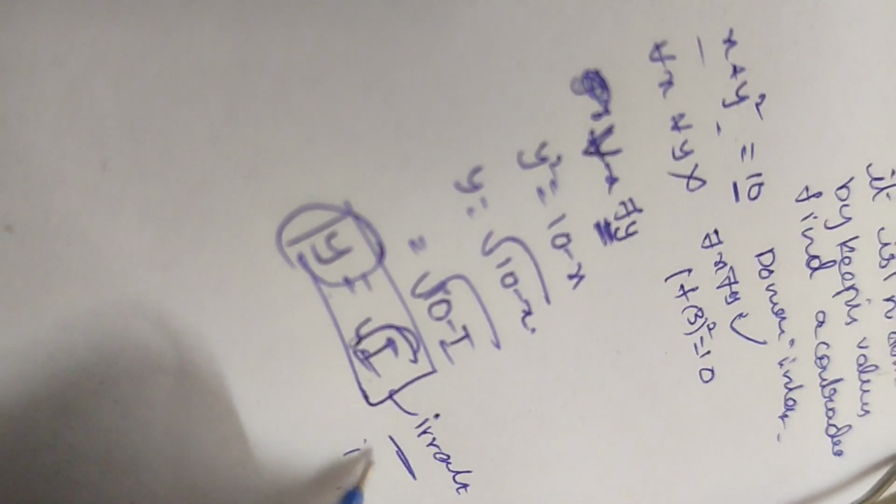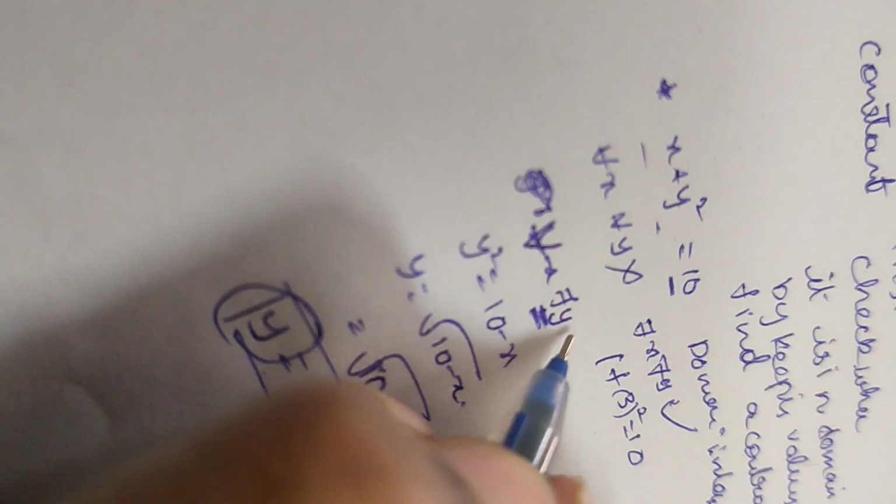Root of 10 minus an integer will be irrational, no? It is not an integer, so it's false.